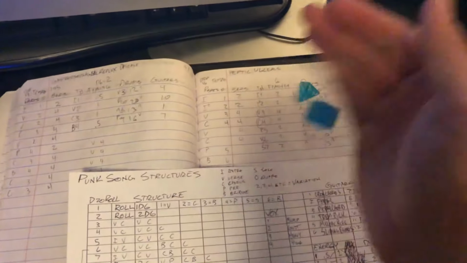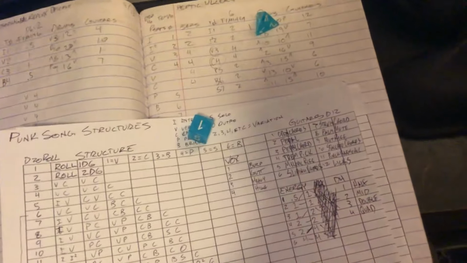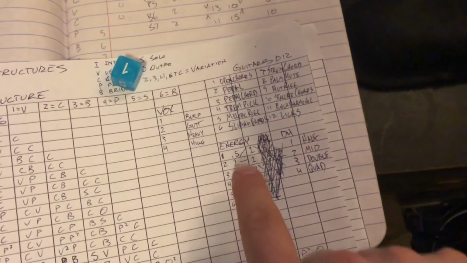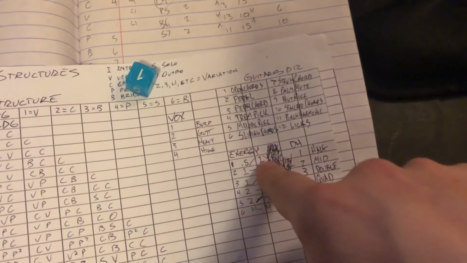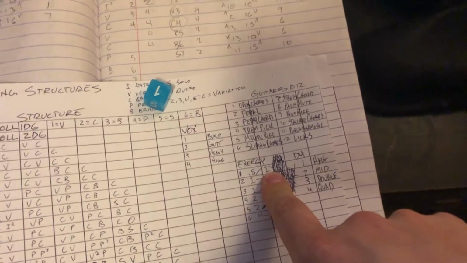All right. Energy. So I look at my energy table. That would be a really slow roll because your verse is a halftime beat and then your chorus is a mid-time beat.